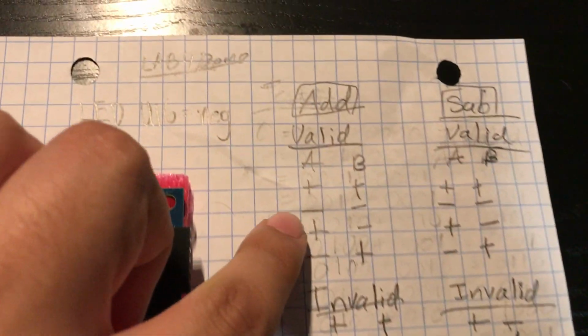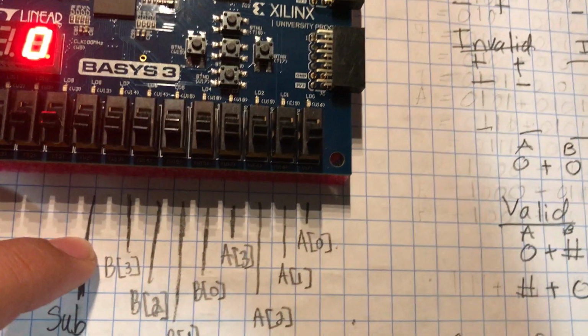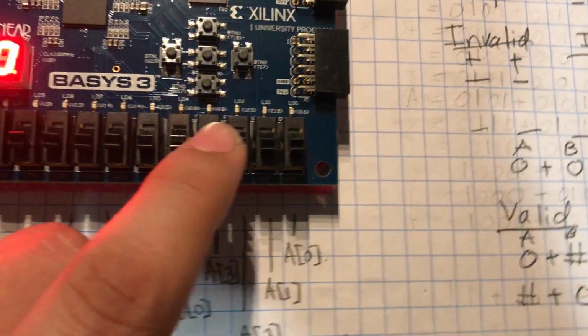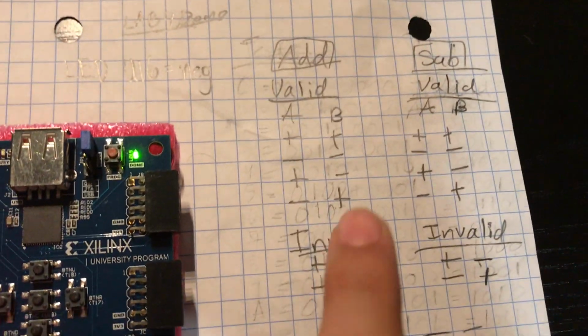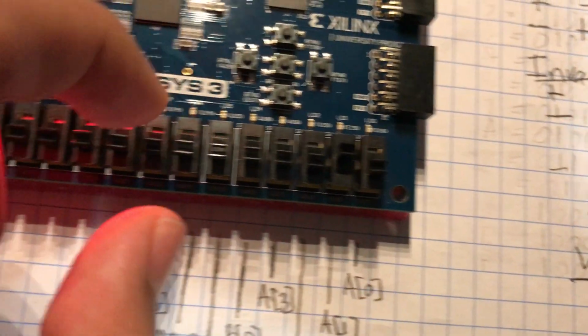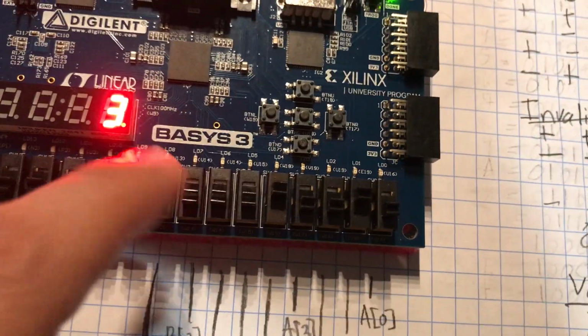Alright, now let's do the addition. So that's why the subtraction switch is off. So you can see 4, 4, and 9. Okay, so 2 positives. Let's do 2 plus 1. Gives us 3.